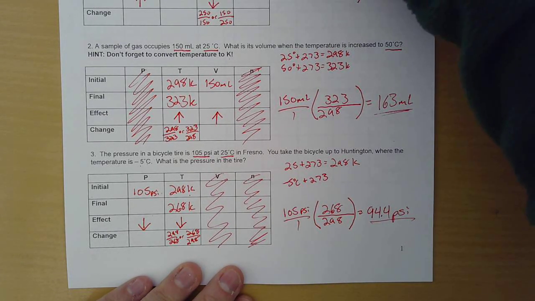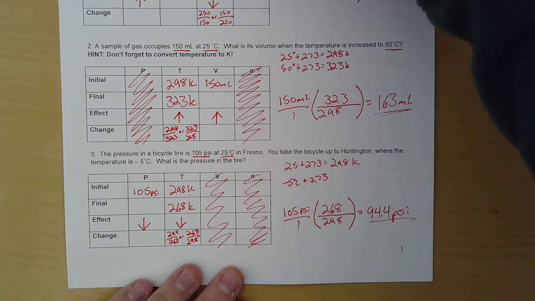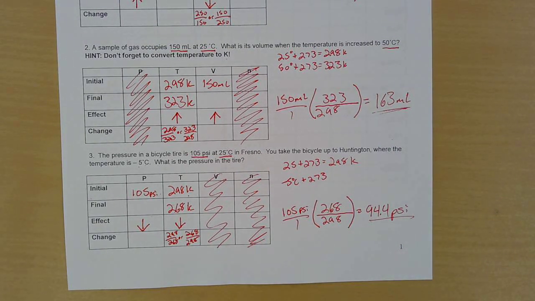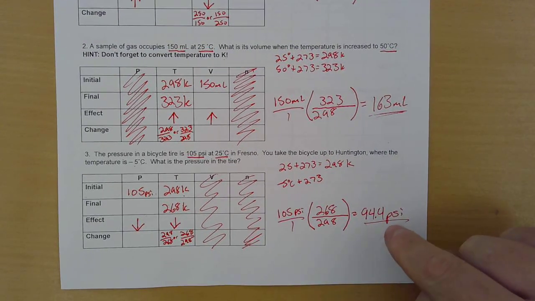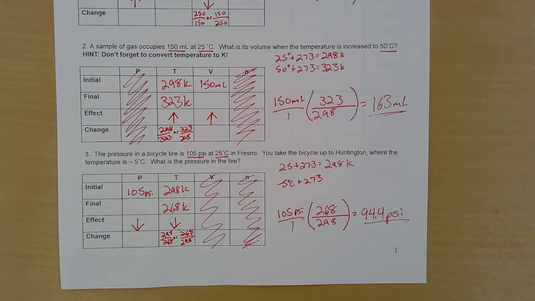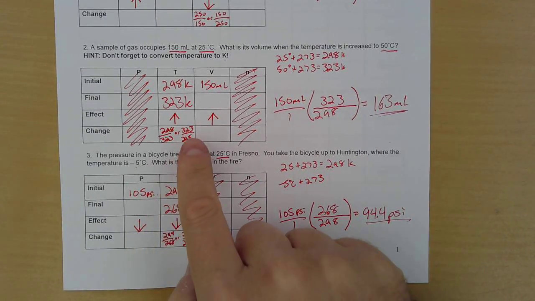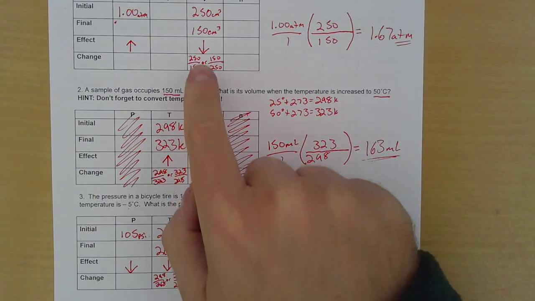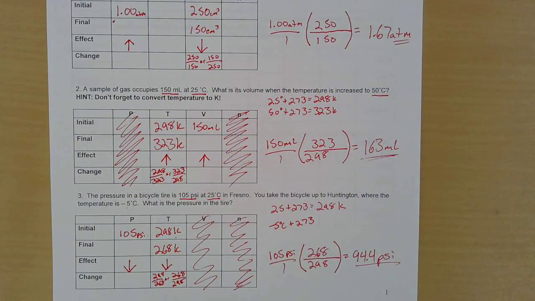So we can use those kinds of relationships too. We can even eyeball some of these. But if we want an exact number, we obviously have to do the math. But we should be able to check our work just by knowing what the relationships are. What are the particles doing? So we need to think about that every step of the way.